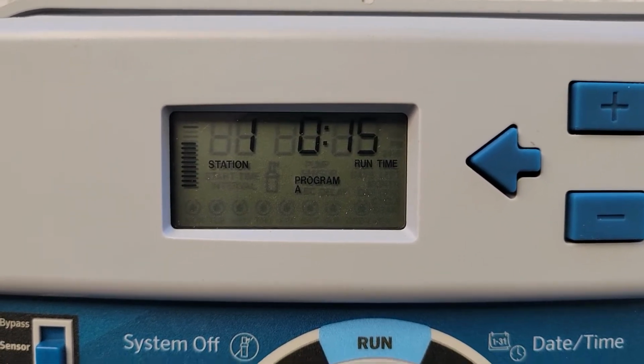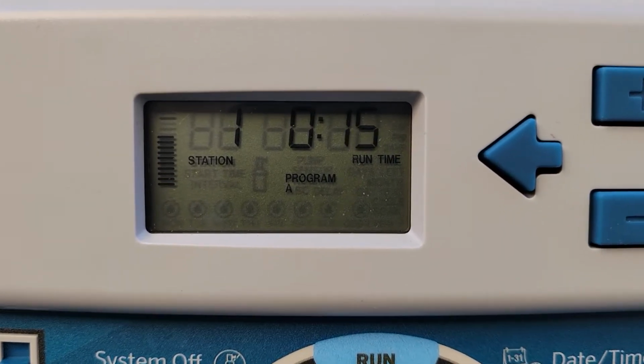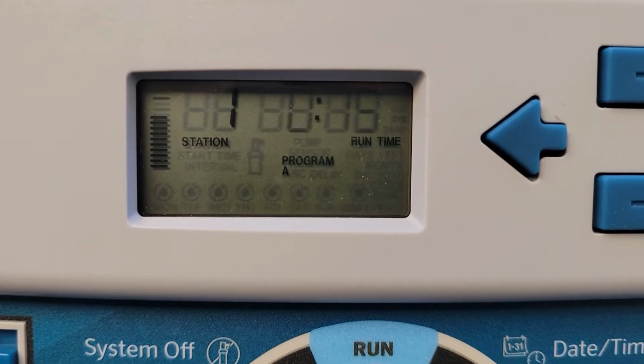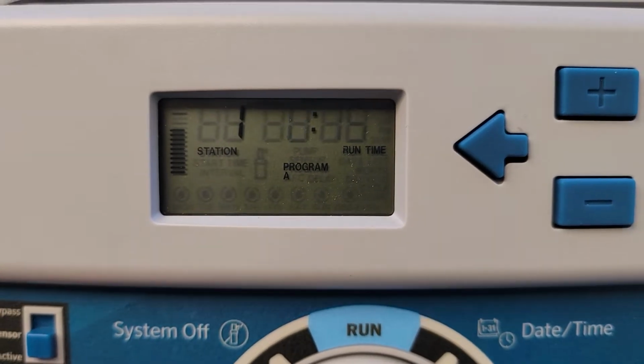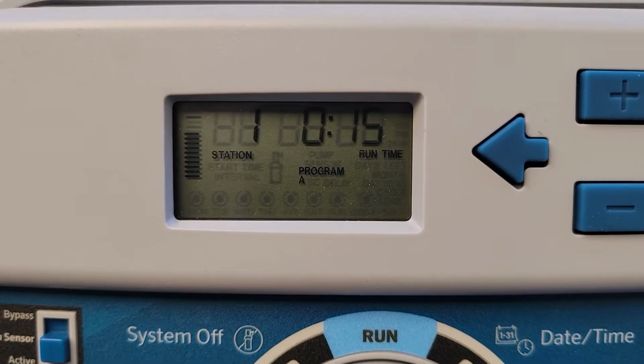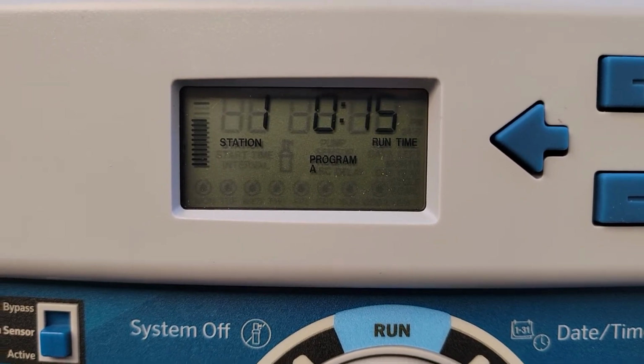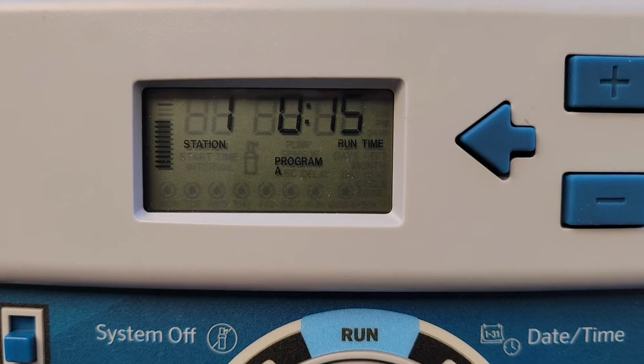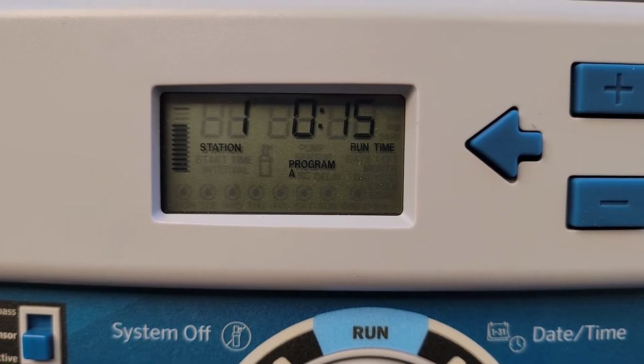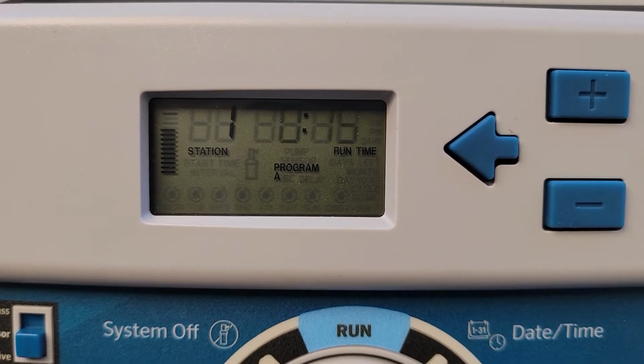One of the important things to remember when reviewing settings is to understand what program you're in. In the case of this controller, program A is all our lawns, program B is all our drip irrigation, and program C is some vegetable boxes. So I've got those divided into 3 different classes of program depending on their water needs.